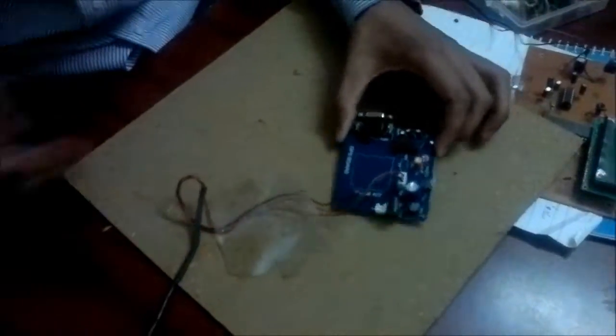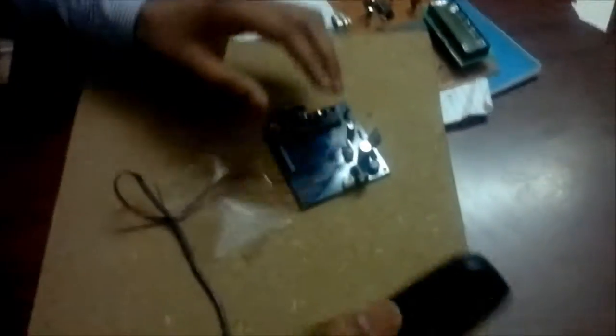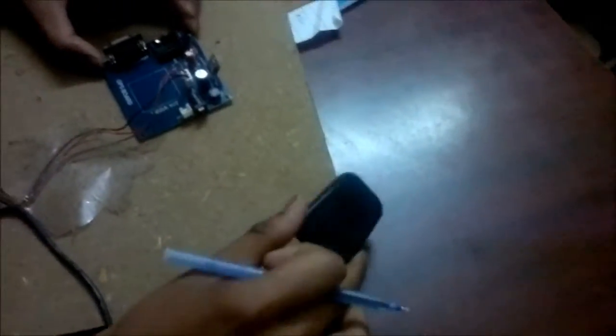Now this is the GPS board, which we call the GPS board. This is the receiver, which can collect signals from three or four satellites. This is the receiver with the magnet. This is the magnetic receiver used to collect the signals from the satellite.